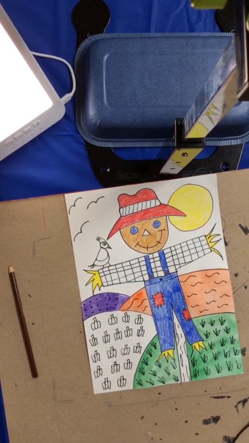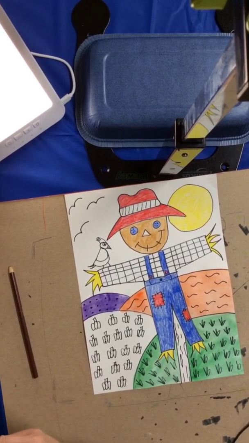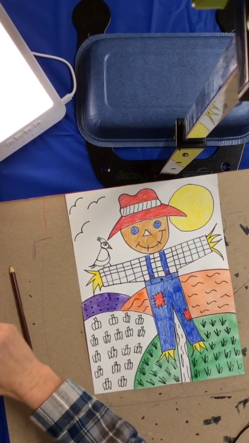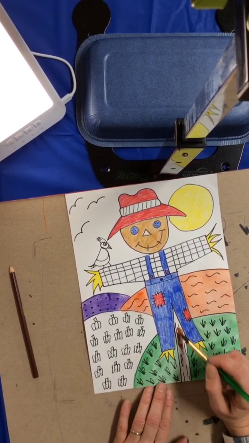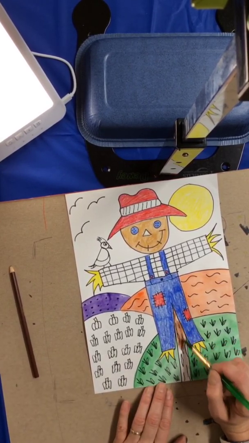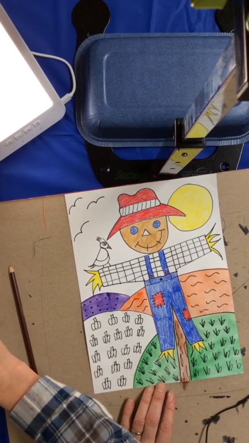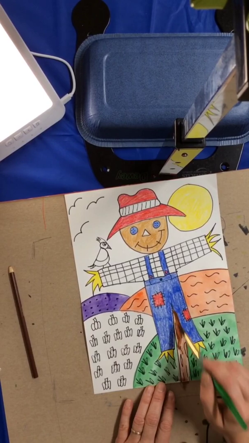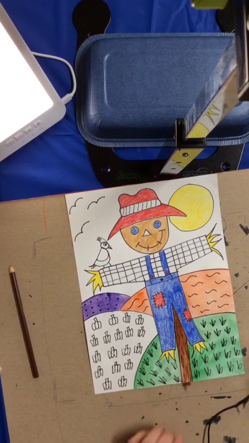Very, very nice. Now, I'm going to add some brown. Remember the pole that your scarecrow's on, that can be brown, to make it look like wood.